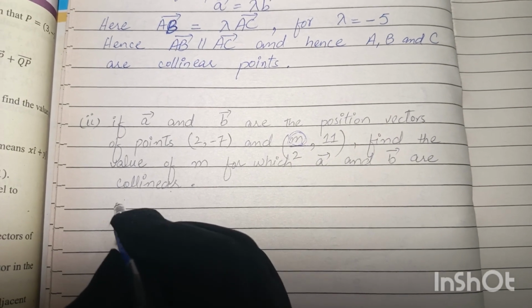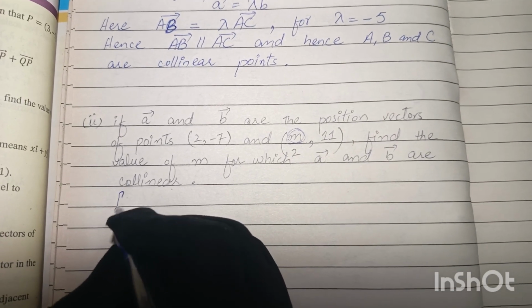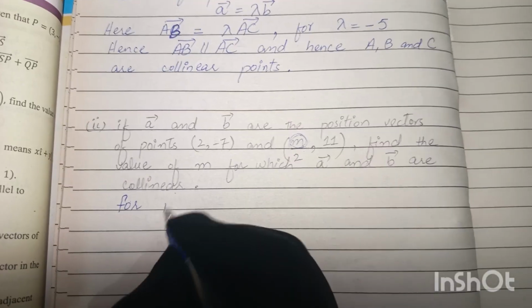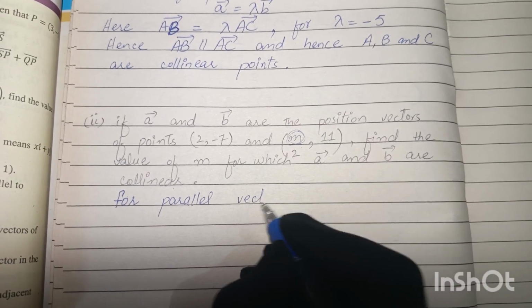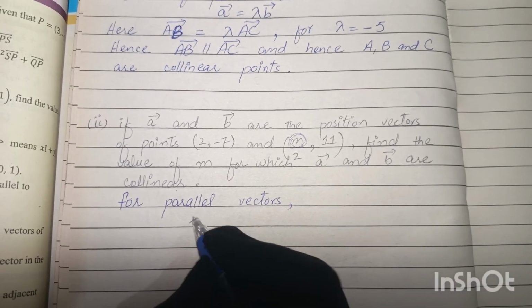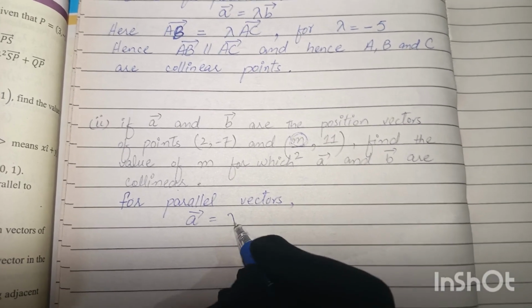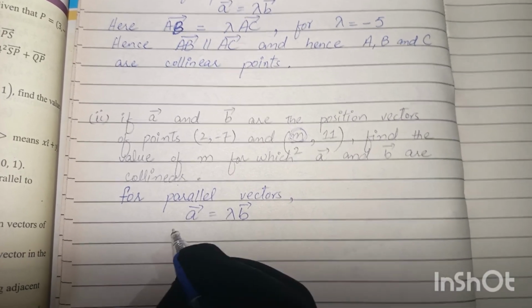So for parallel vectors you have to write A is equal to lambda times B vector.